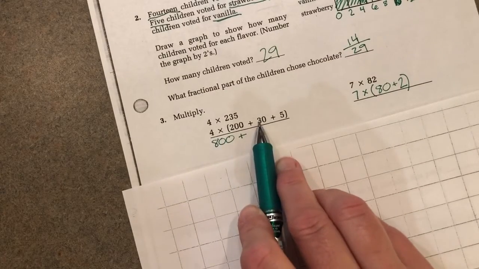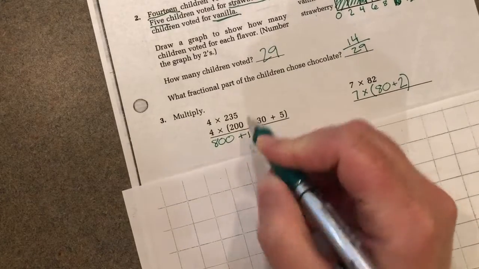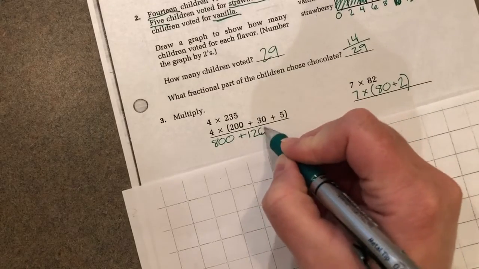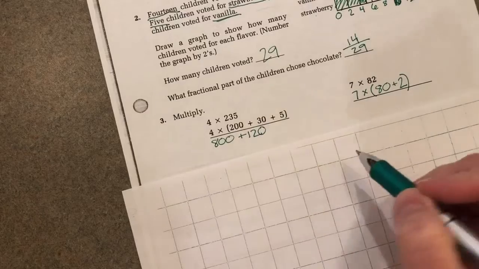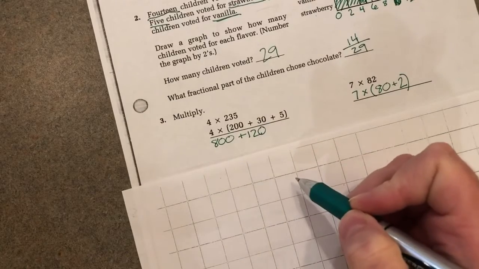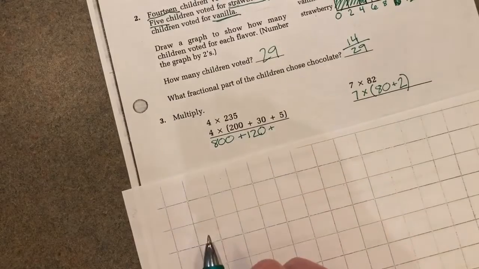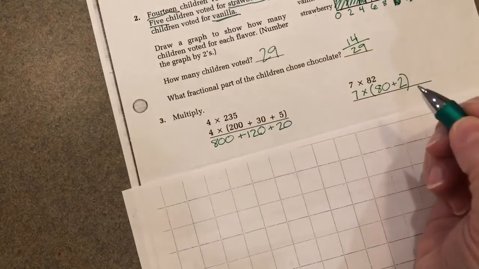What is 4 times 3? 12, but 4 times 30 has a 0 after the 12, right? So 4 times 30 is 12 with a 0 after it, 120. Last one is just 4 times 5, and 4 times 5 is 20.